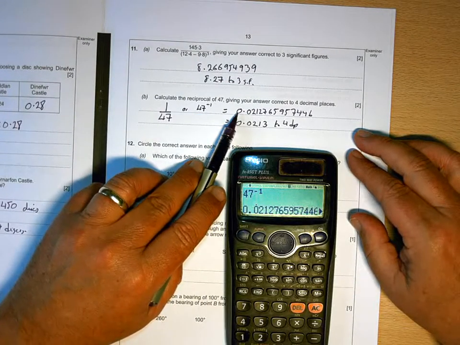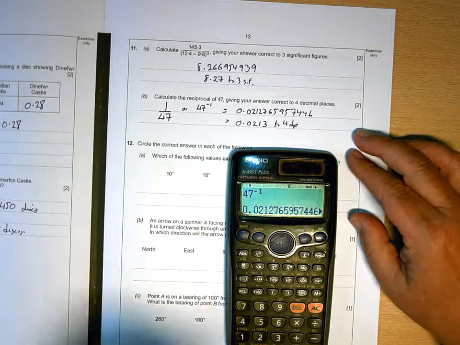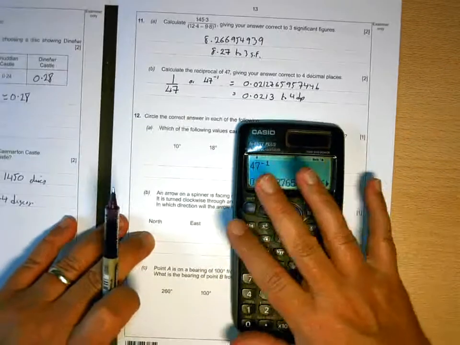So the important thing is to actually put that line in where you're writing down what your calculator is showing you, because even then, if you mess up the significant figures or decimal places, you're definitely going to get 1 mark for doing the maths part of it correctly.